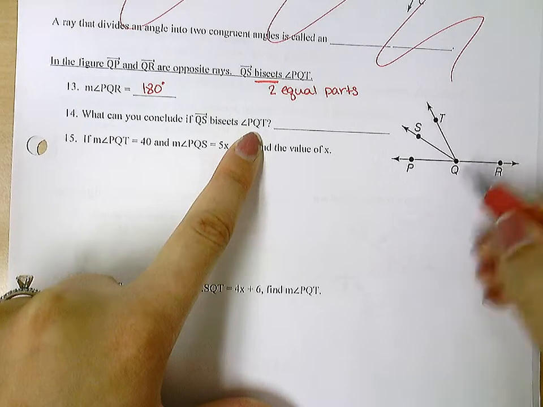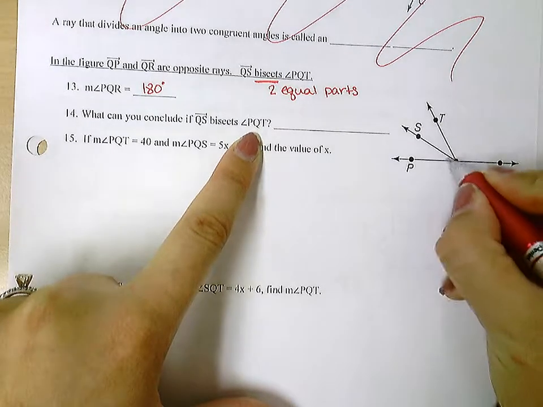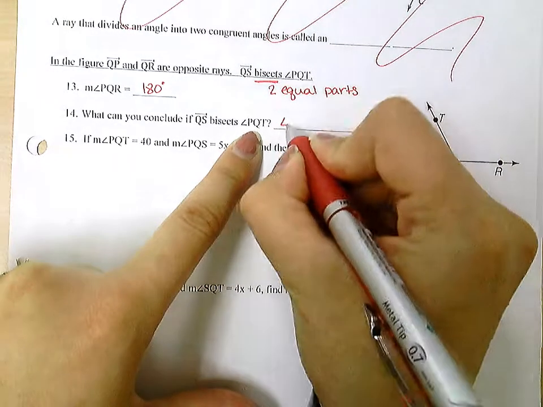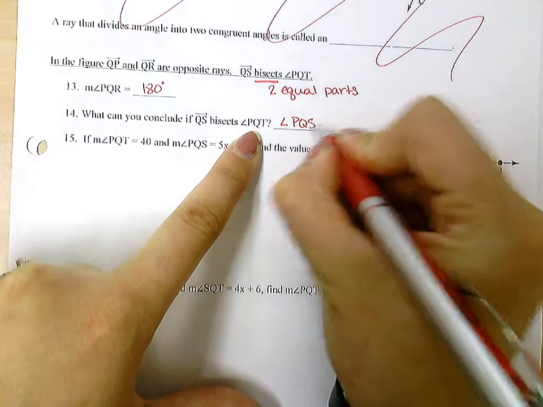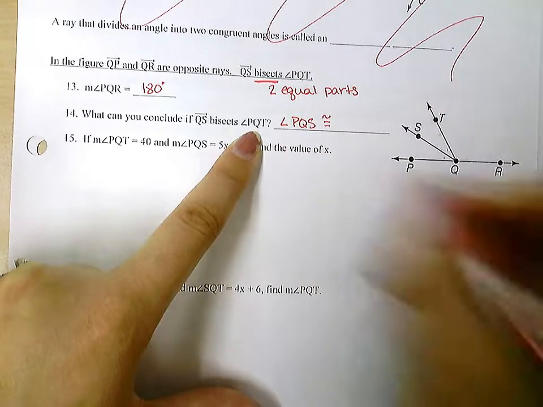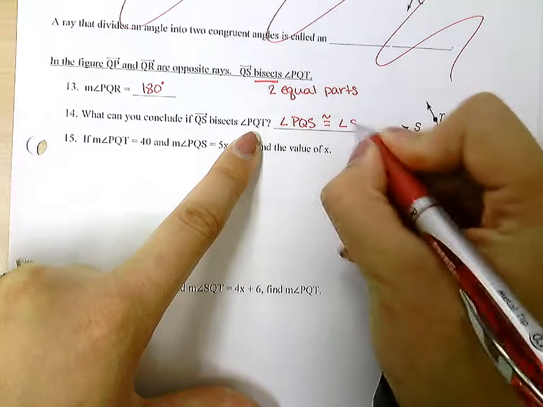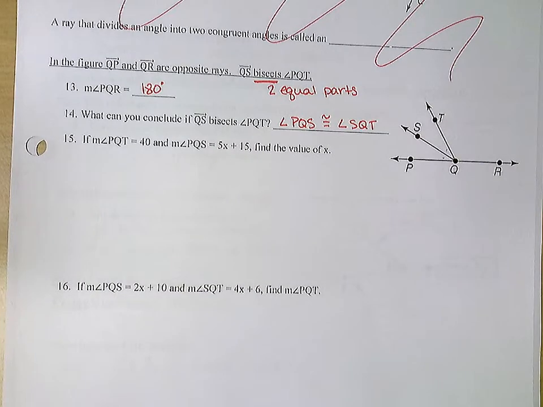Angle PQS and angle SQT are congruent. Yes. Okay, so your two angles right here are congruent to each other. So angle PQS is congruent to angle SQT. Or TQS, doesn't matter that order.